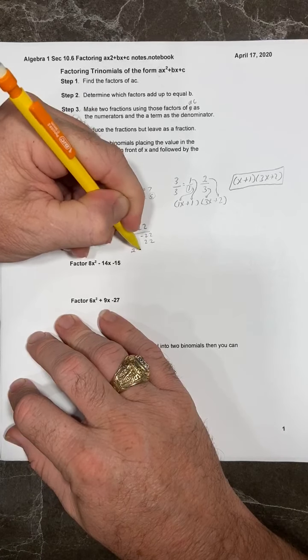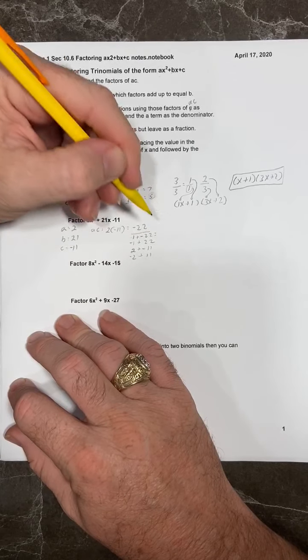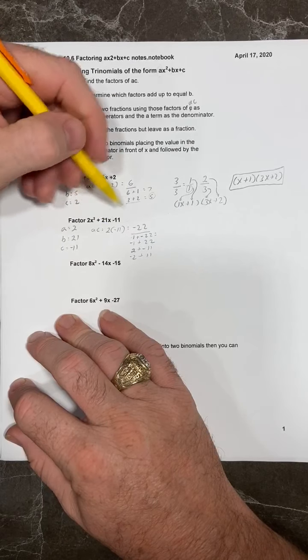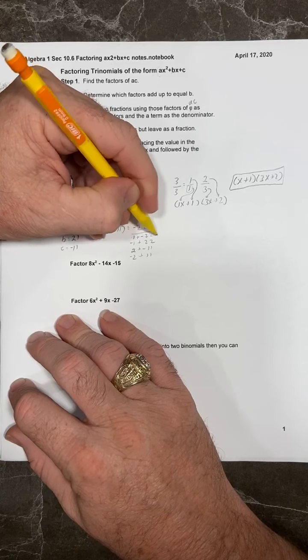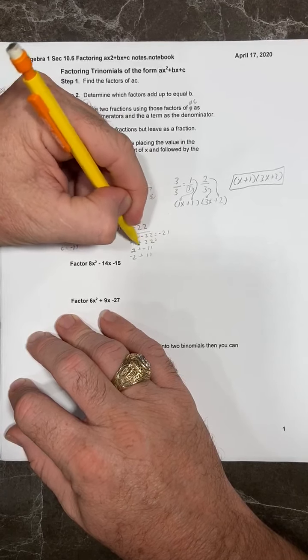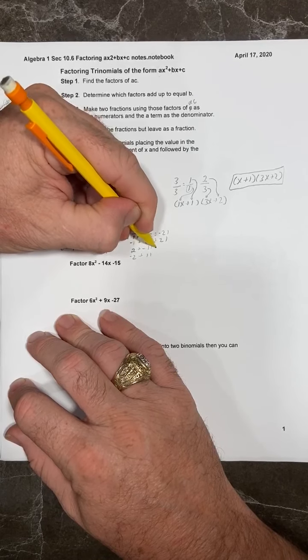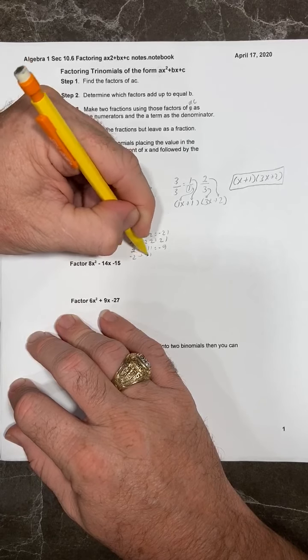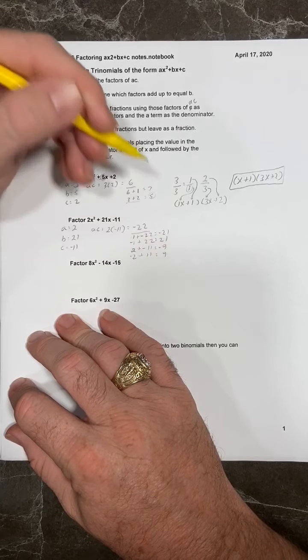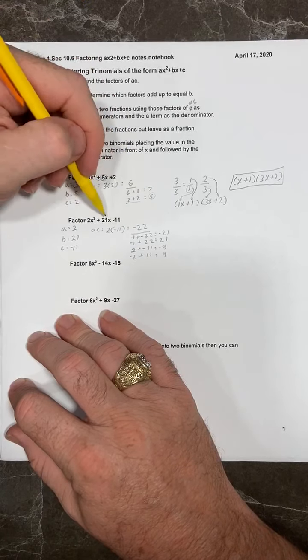And basically that's all of our possibilities. So now we add those together to figure out which ones are going to add up to equal positive 21. So 1 and negative 22 is negative 21. Negative 1 and 22 is positive 21. 2 and negative 11 is negative 9. Negative 2 and 11 is 9. So looking for positive 21, which is our B term here.